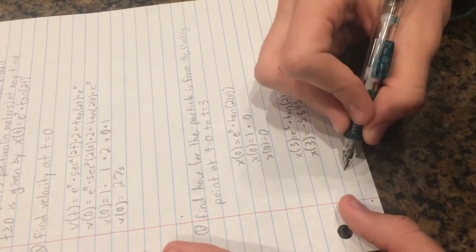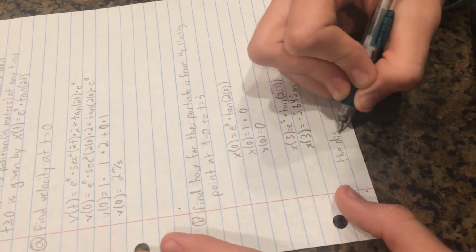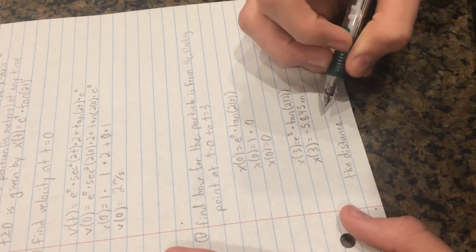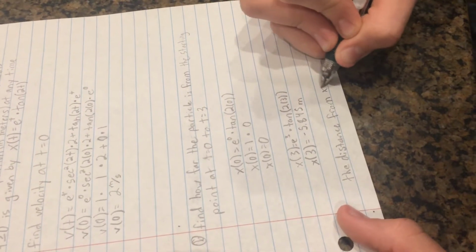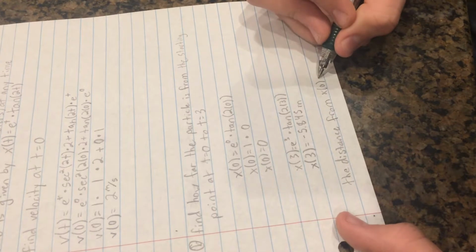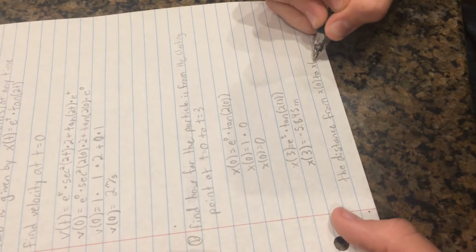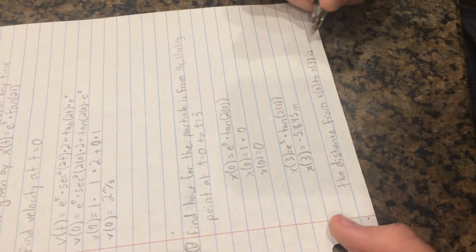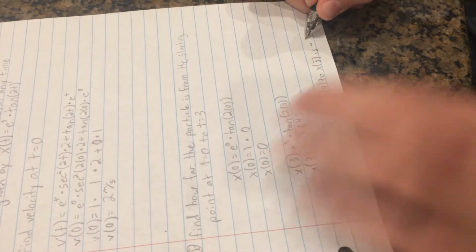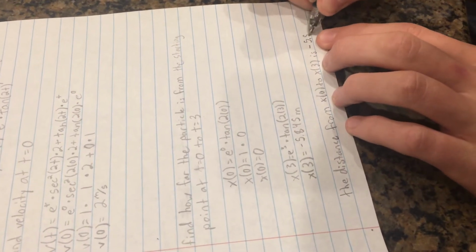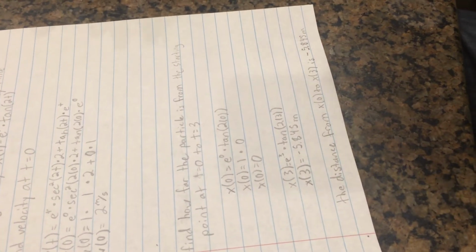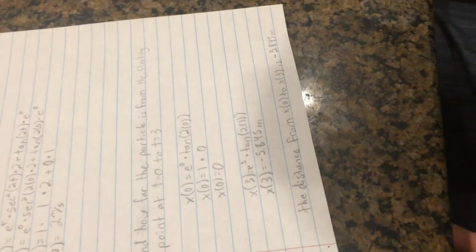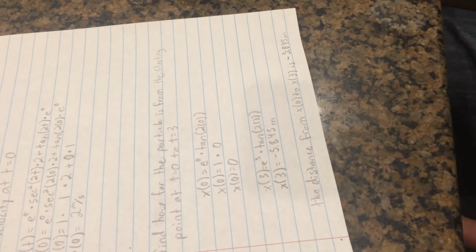So the distance from x(0) to x(3) is negative 5.845 meters, because that is the distance between those two points on the graph.